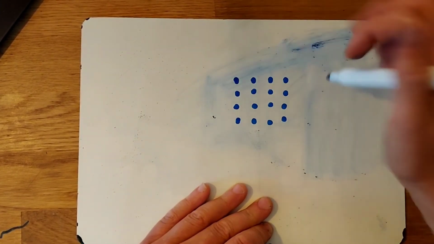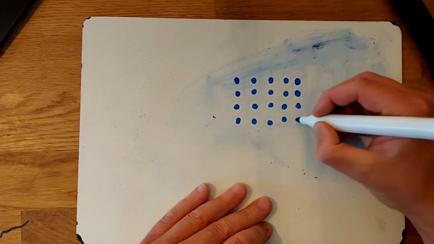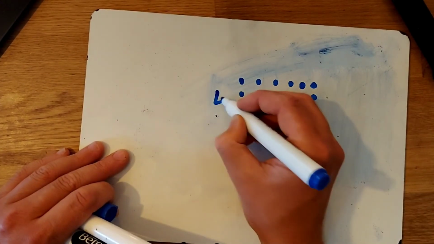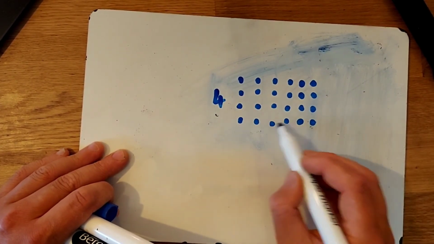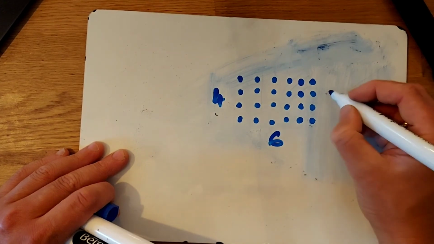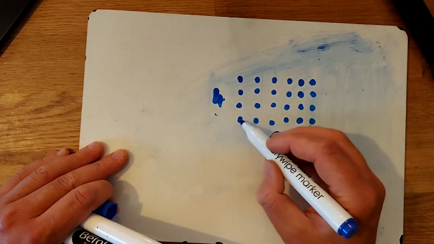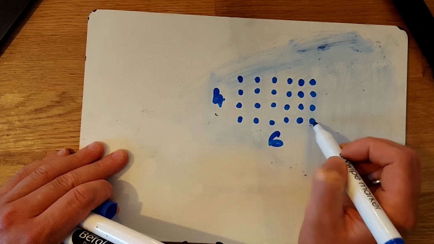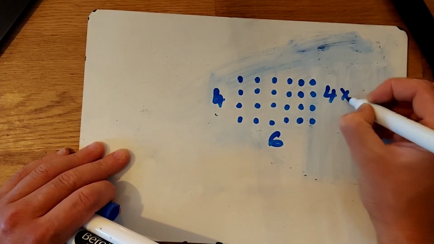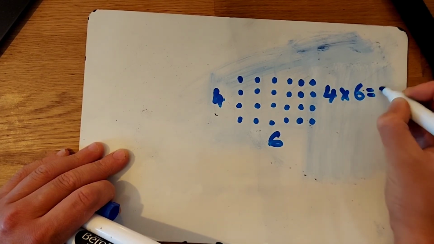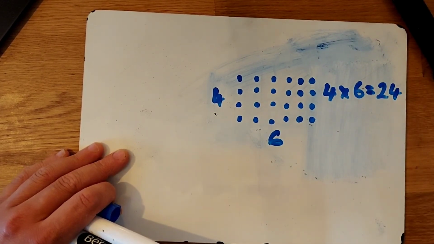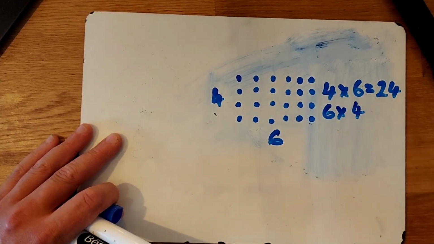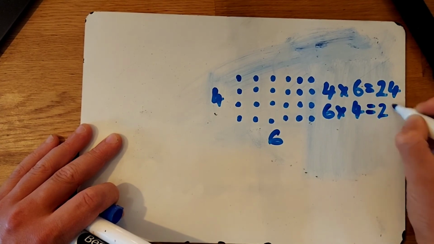Let's just, again, do that. So now I've got a different array. Again, it's by 4, but this time it's by 1, 2, 3, 4, 5, 6. So 4, 8, 12, 16, 20, 24. So 4 times 6 equals 24. So there's one of my fact family. And then to get the second multiplication one, I would just swap it around. The answer would still be 24.